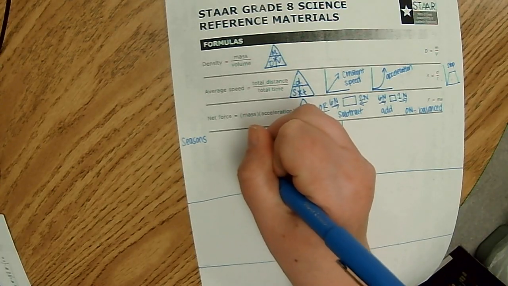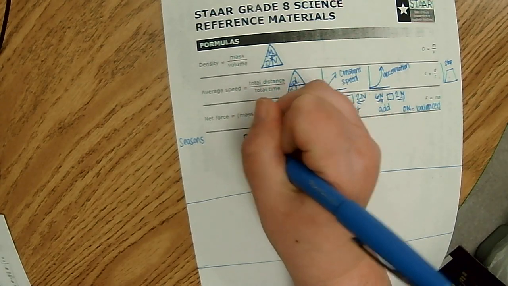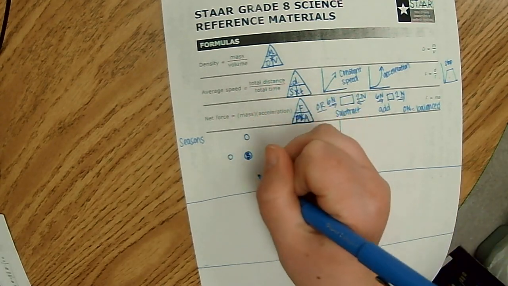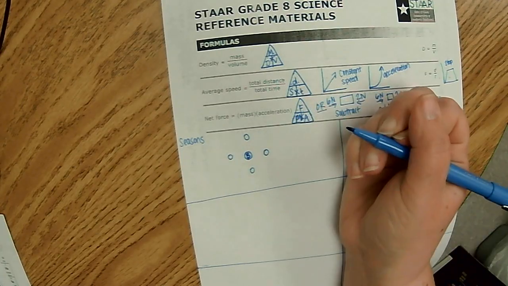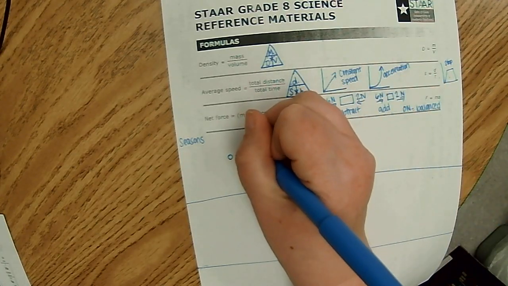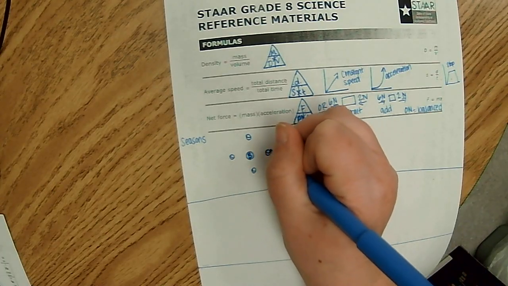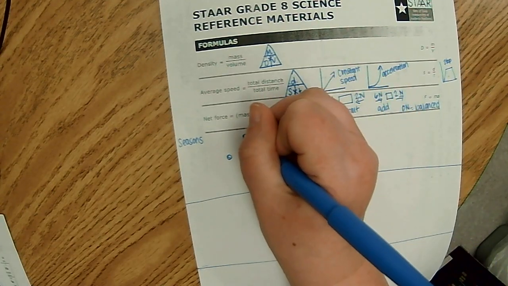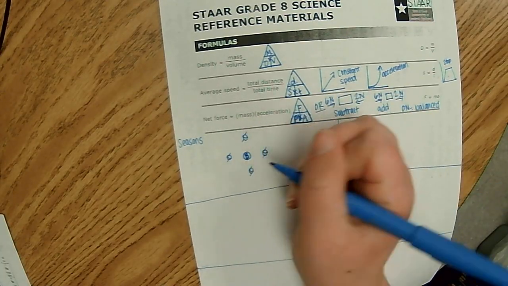So I'm going to draw an earth, a sun in the center, and 4 little earths going around it. Make sure you put your equator on your earth so that you can separate your hemispheres and your tilts. That's what causes the seasons in the first place.